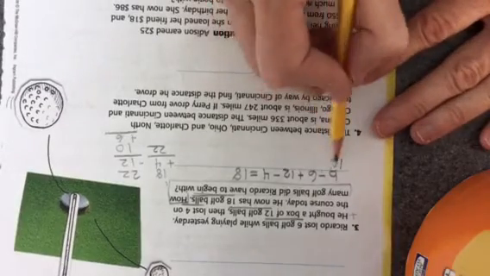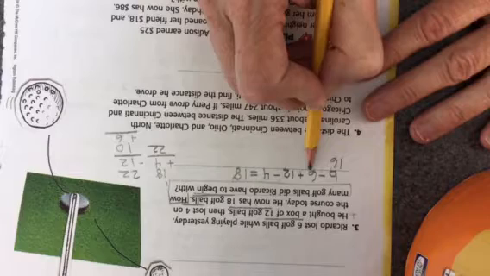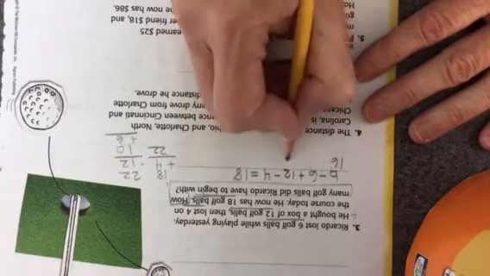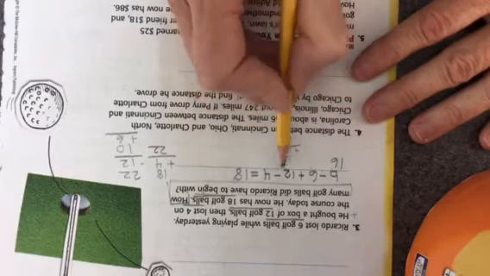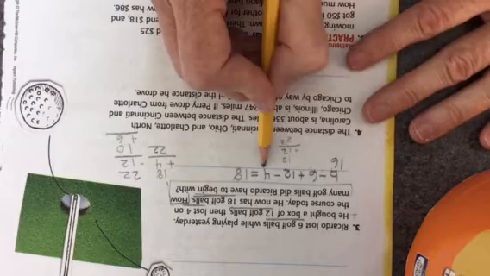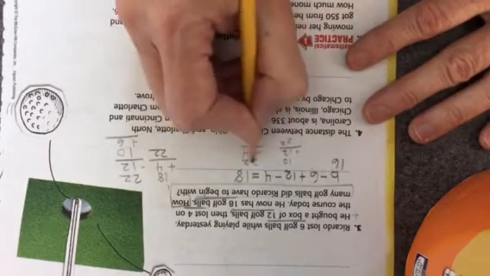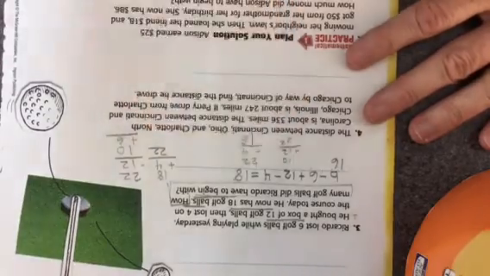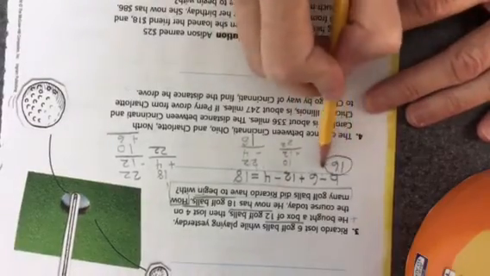So I have an answer of 16. So let's check it. If I have 16 and I subtract 6, that's going to give me 10. If I have 10 and I add 12, that will be 22. If I have 22 and I take away 4, that will give me 18, and that's what he ended up with. So I know that I got it right, and he started with 16. Okay, let's look at the next one.